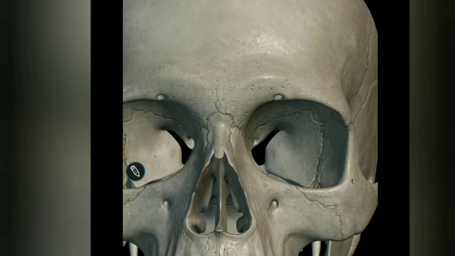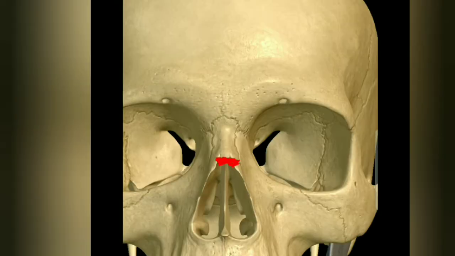Above, by the lower border of the nasal bone. See, this one is the nasal bone, which forms the upper boundary of this aperture. Now from below, by the nasal notch of the body of the maxilla on each side. So this one is the nasal notch, which forms the lower boundary of this aperture.